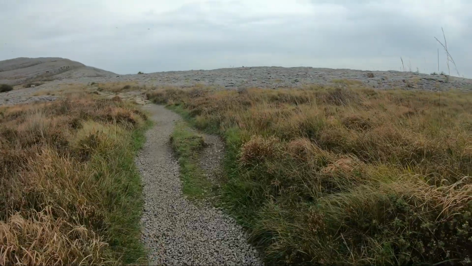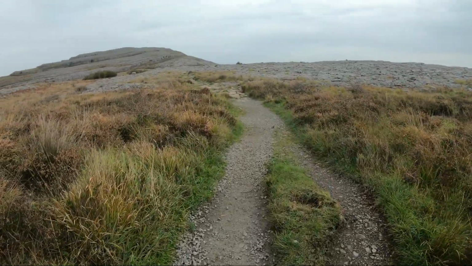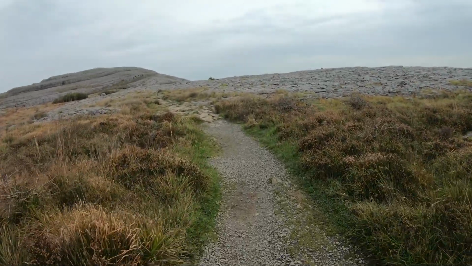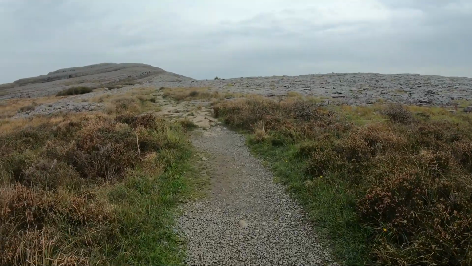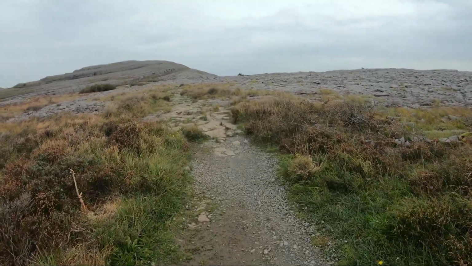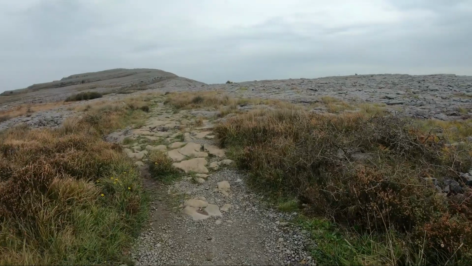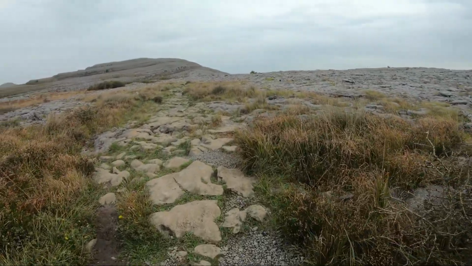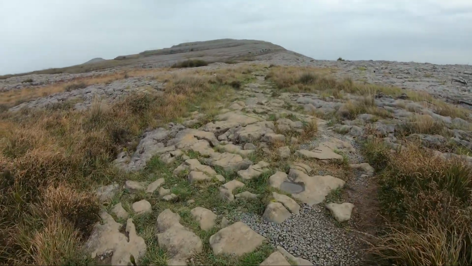Today is very mild, there's not even a breeze, so that's just basically it now. We're just walking, trying to find nice compositions and nice photos for ourselves.